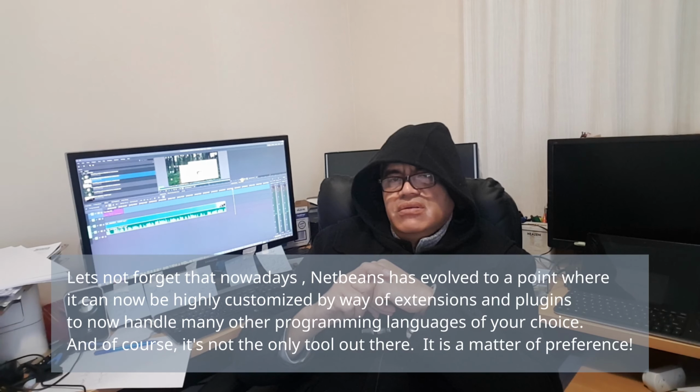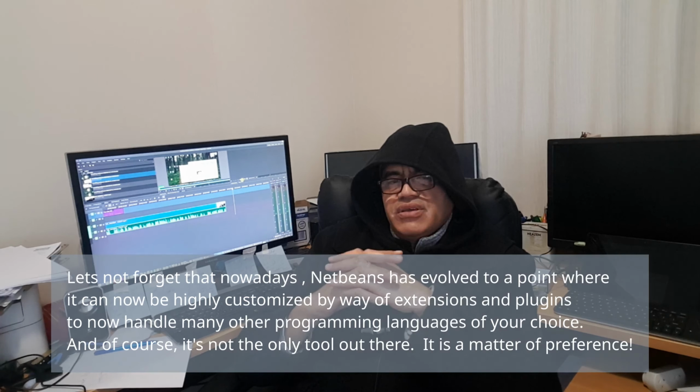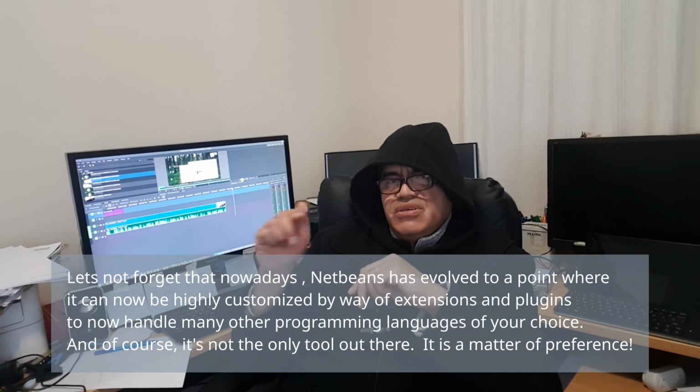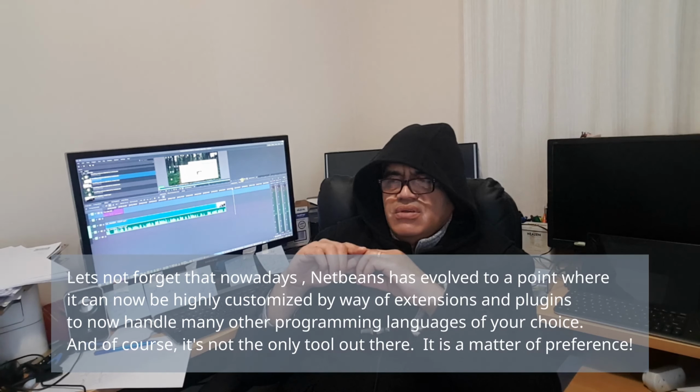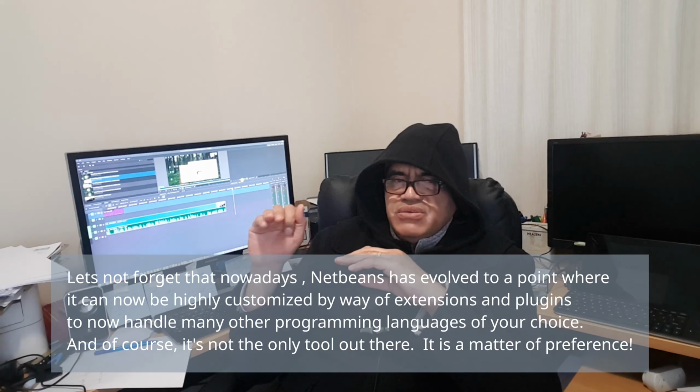Even today, you can still use the command line and Notepad to develop your Java applications, but an IDE such as Netbeans will just help you streamline those repetitive and menial tasks.